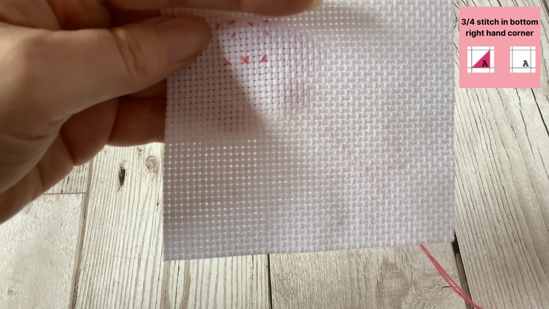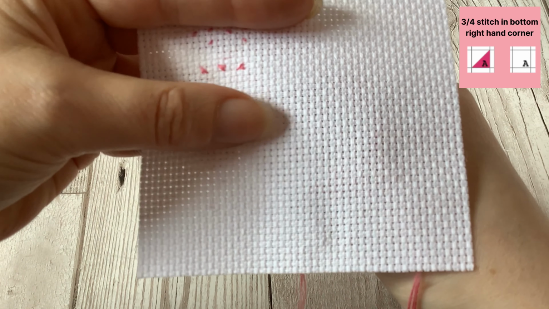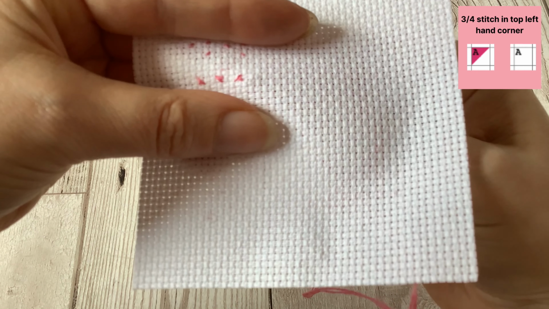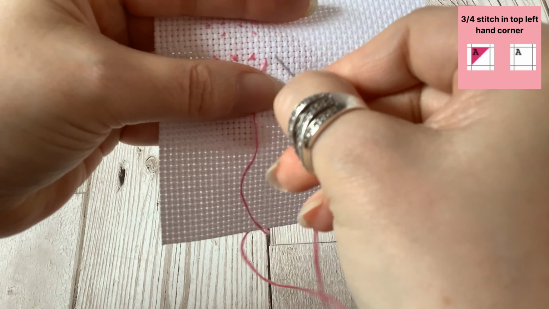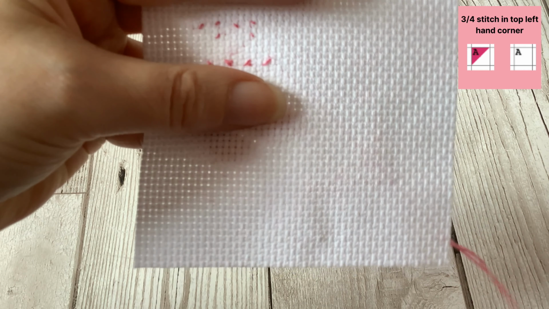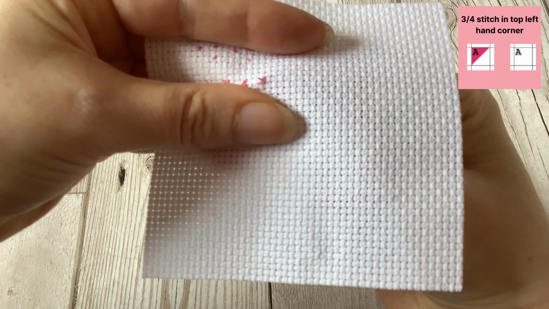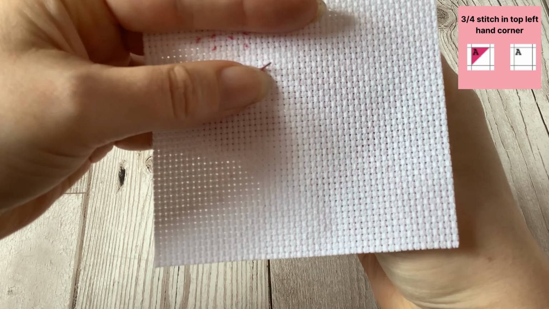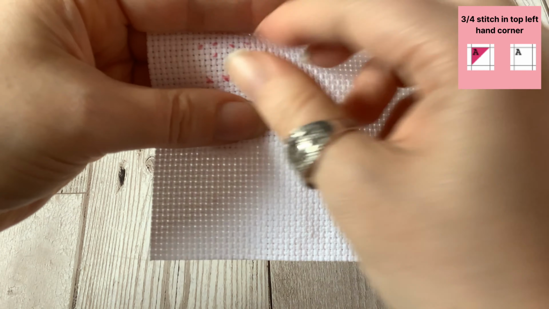Okay, and then the other 3/4 stitch, which would be in the top left hand corner, for that I would come up in the bottom left hole and down into the top right, and then I would come up into the middle of my square, but you do need to be careful that you don't pierce your thread that's going across as you do that.